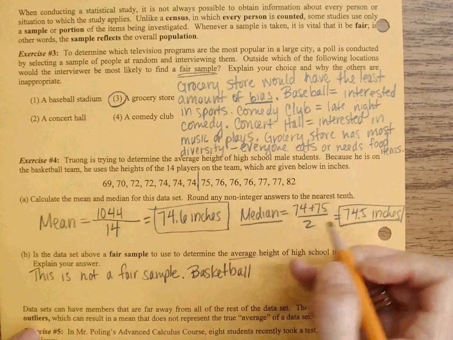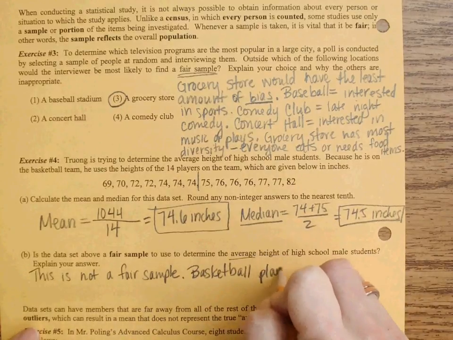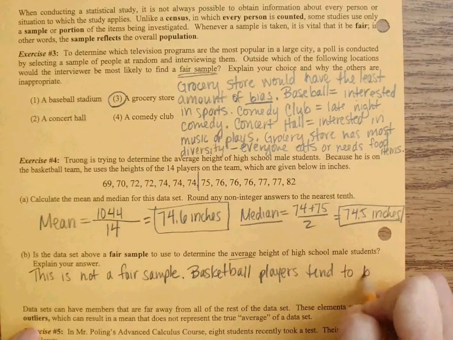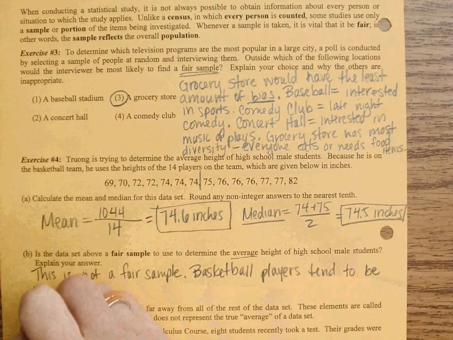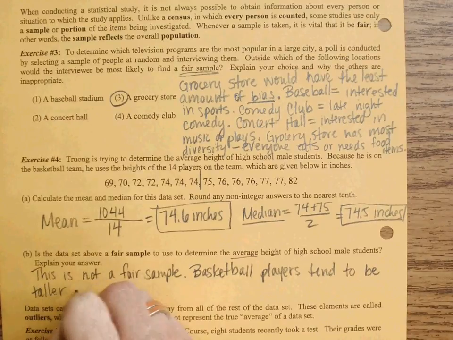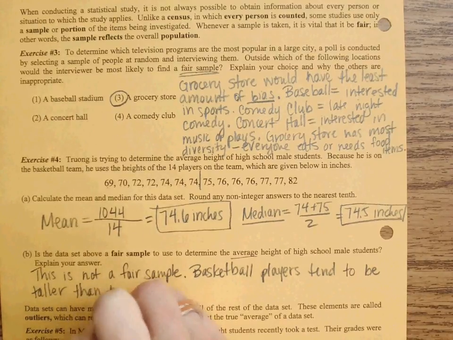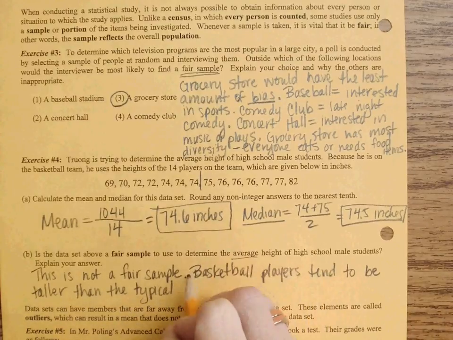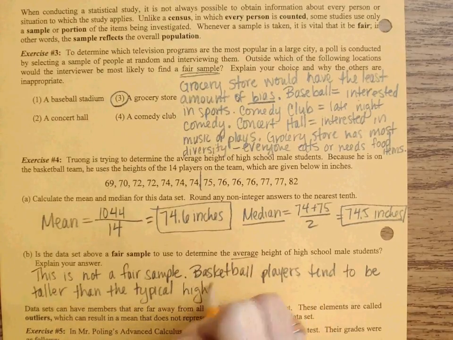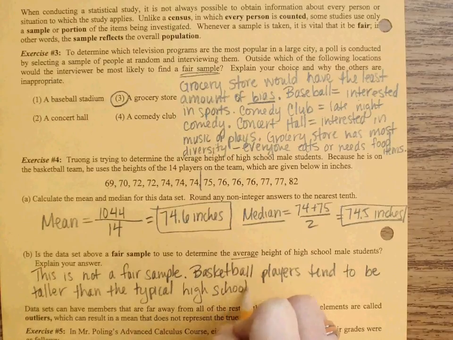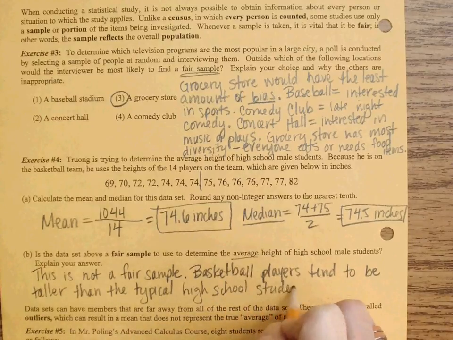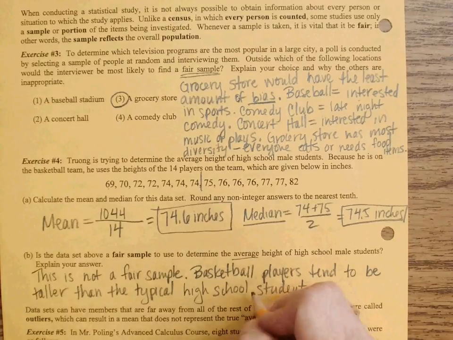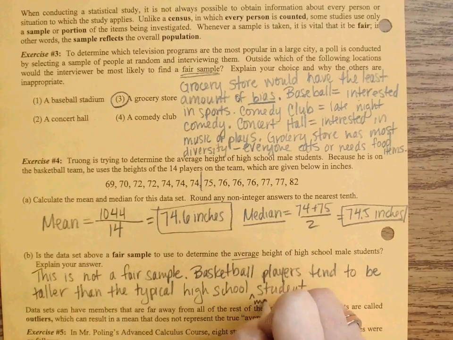So let's write that down, that basketball players tend to be taller than the typical high school student. One more thing I want to point out. Oh, we're talking about male students, so I'm going to squeeze that in there.